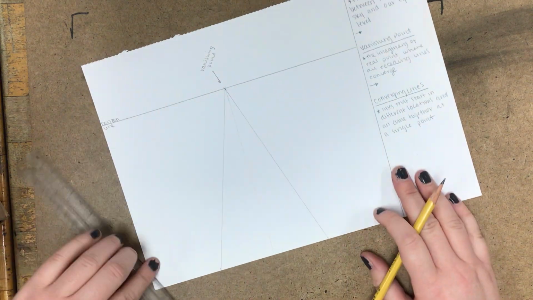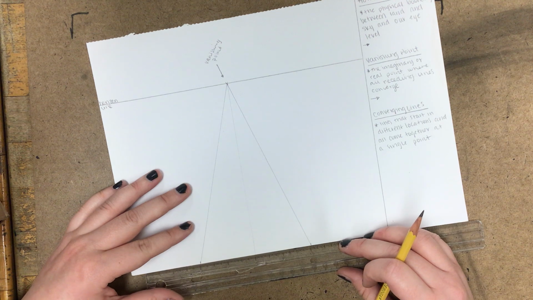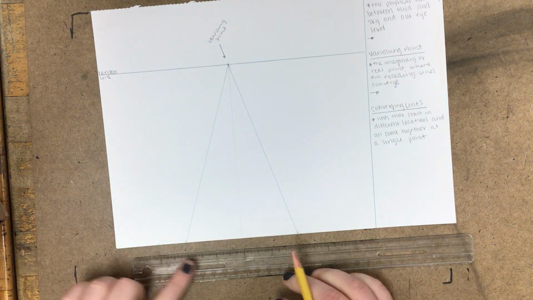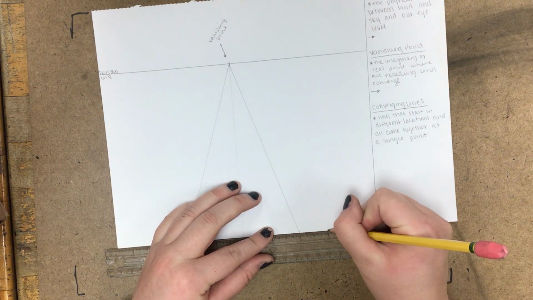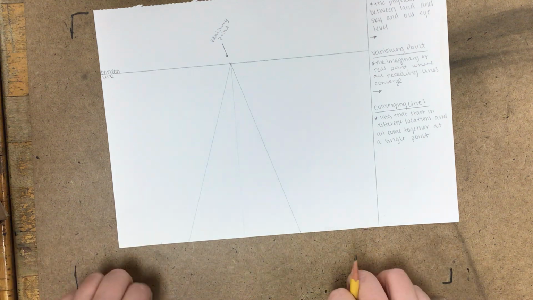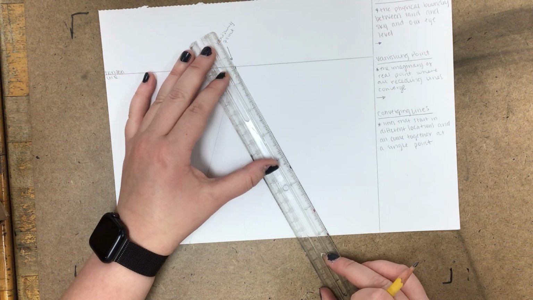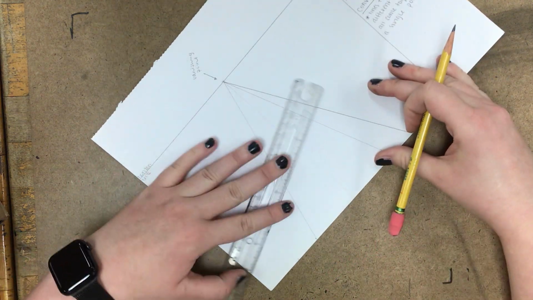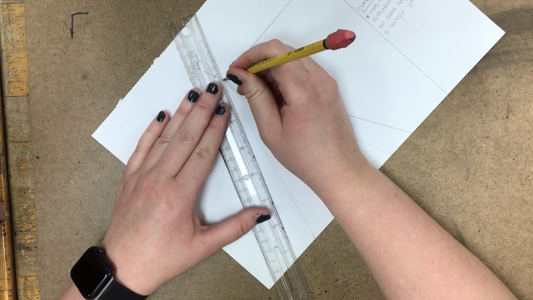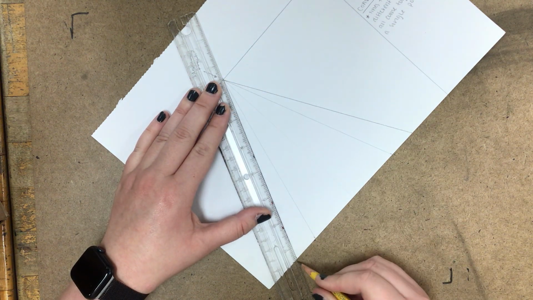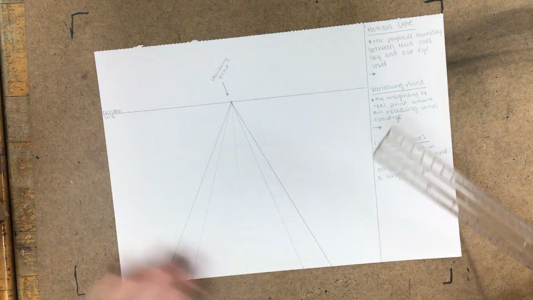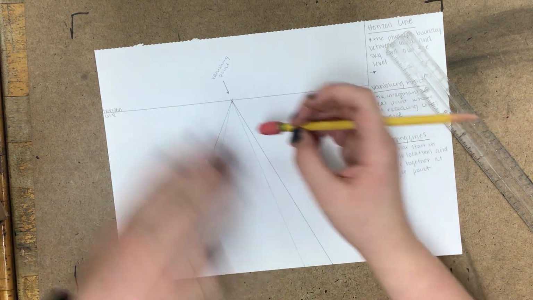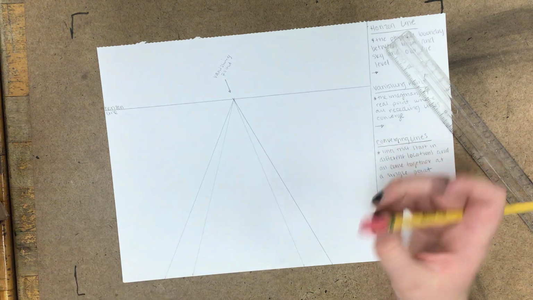All right, so now we've got our road. Now I'm going to pick a point that is 1 inch away from each of these. I'm just using my ruler to measure that. And now I can use my vanishing point again to draw in my next converging line. So there we go. Now we have our converging lines. I'm going to come in and lightly erase out this center line. We'll use it again in a few minutes.